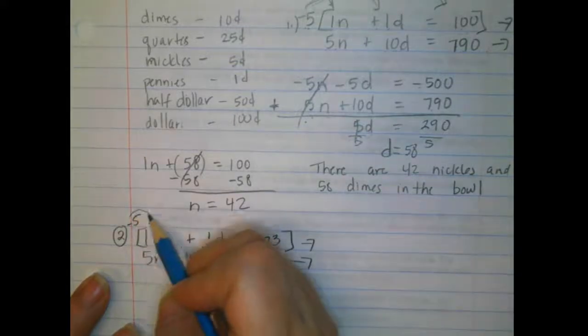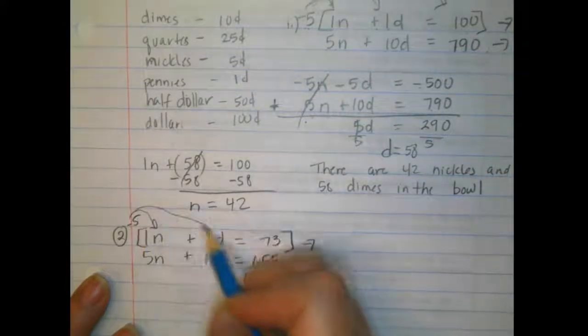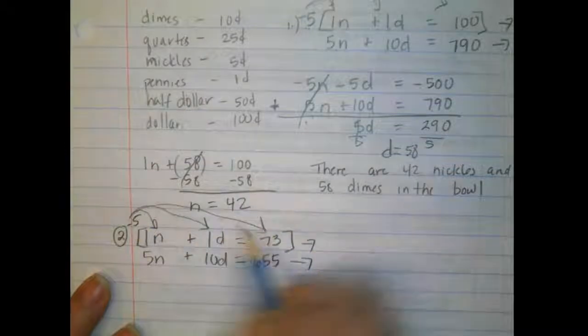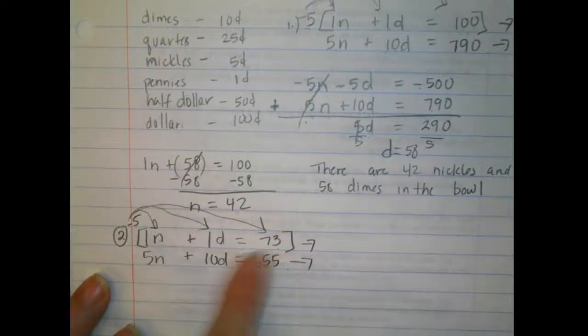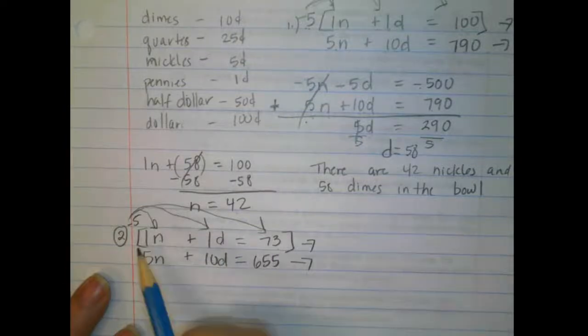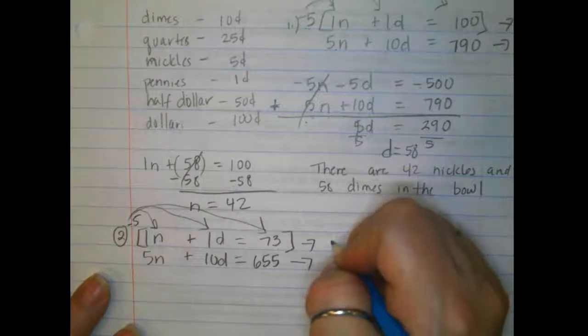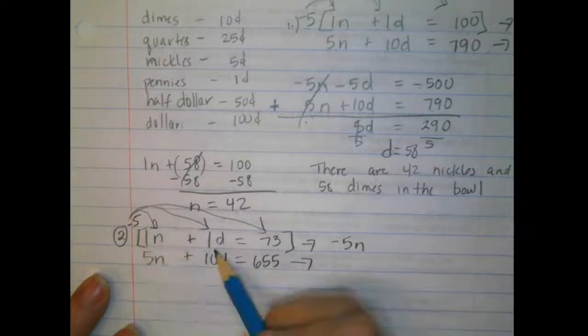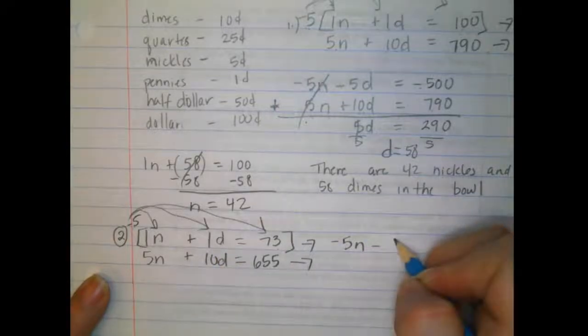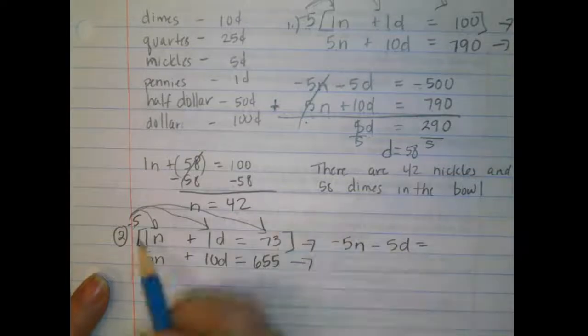Remember, I'm multiplying it by everything in this row, not just the first number. Y'all forget to multiply the last one especially. So negative 5 times 1n gives me negative 5n. Negative 5 times 1d gives me negative 5d. And negative 5 times 73.